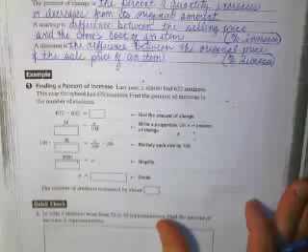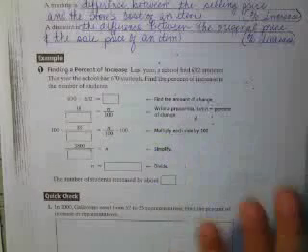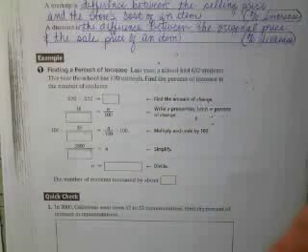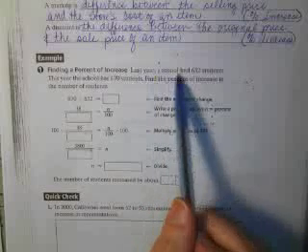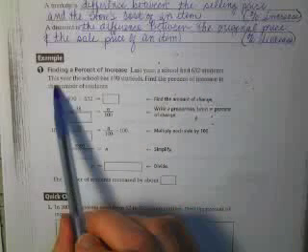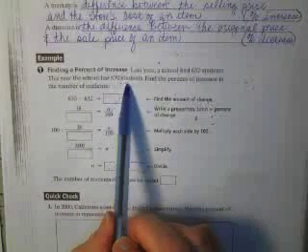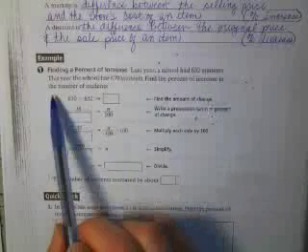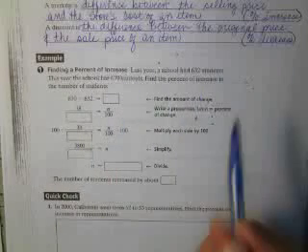Okay, so let's get started. Finding a percent of increase. An increase simply means that it went up. So that's a common sense part of this. Okay. Last year, a school had 632 students. This year, the school has 670 students. Find the percent of increase in the number of students.